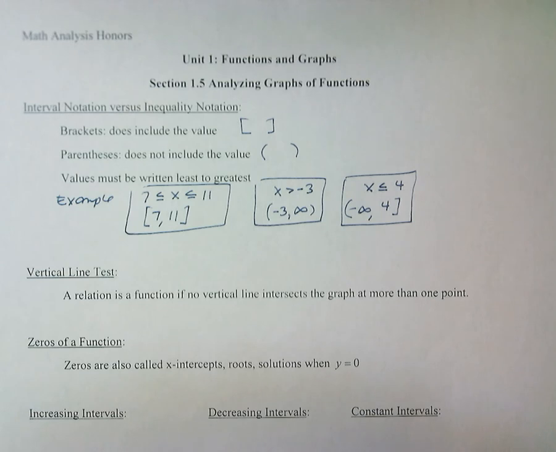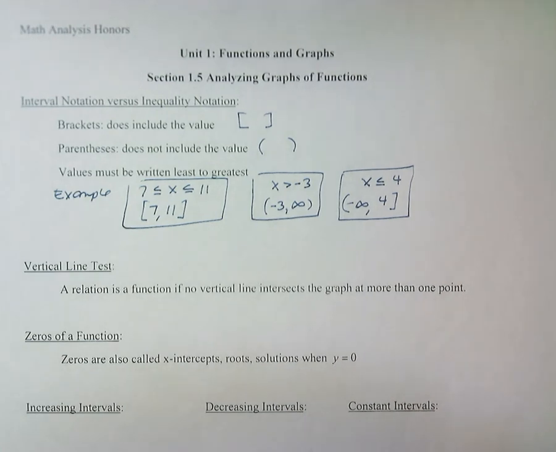We're going to talk about increasing, decreasing functions, and we're looking at the domain of those. We're going to be talking about the domain of a lot of functions throughout this whole course, and interval notation will probably be used by myself more often, but I do want you to recall both of them.